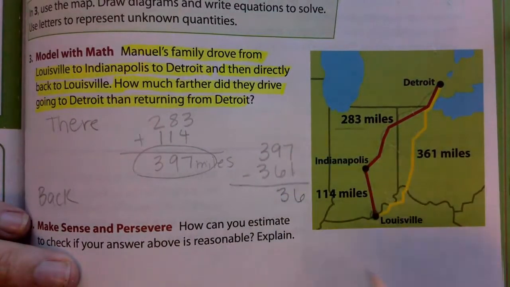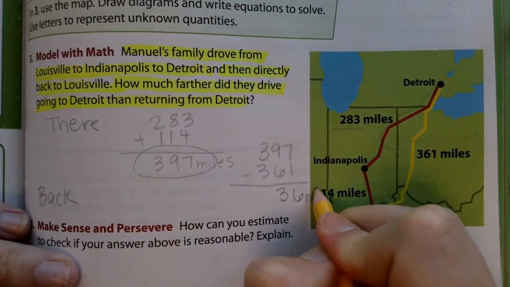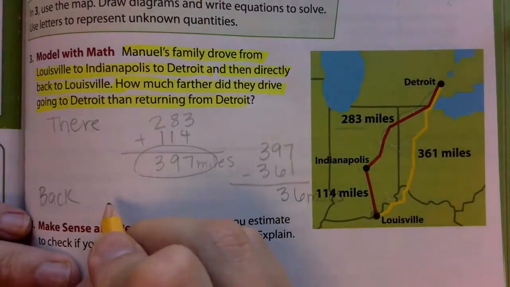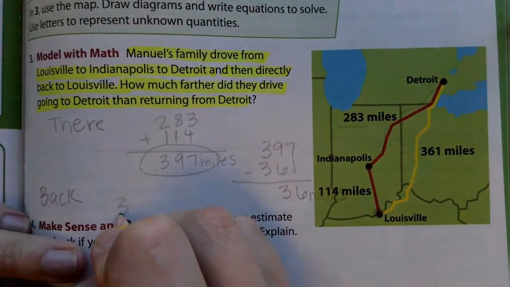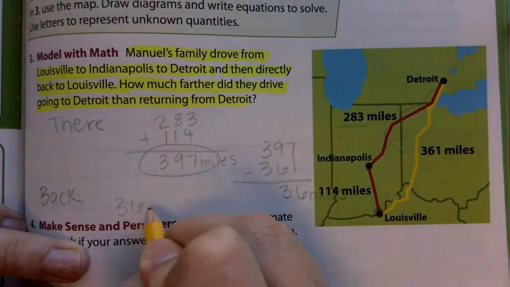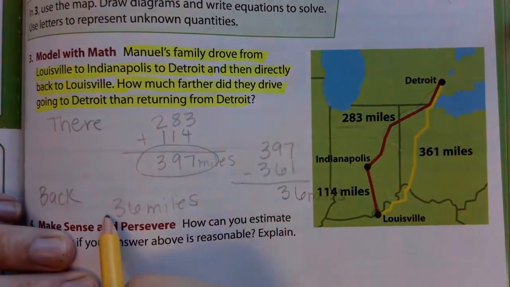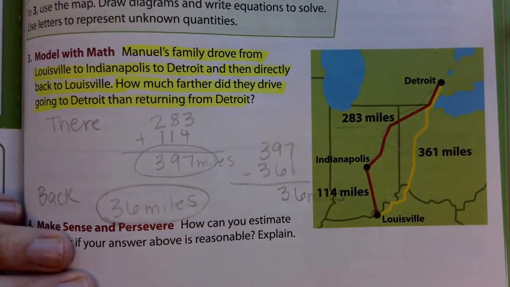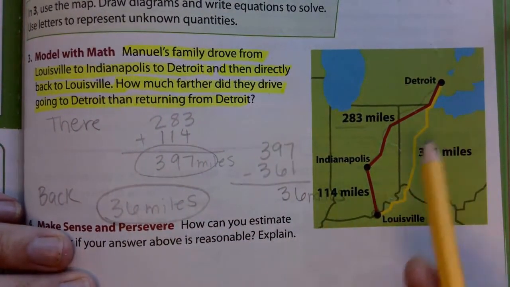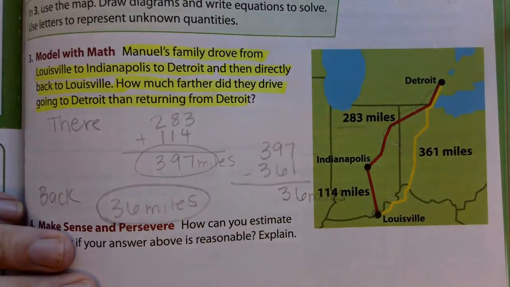And 3 minus 3 is nothing. So they drove 36 miles longer on the way back than the way there. Sorry, shorter on the way back than on the way there.